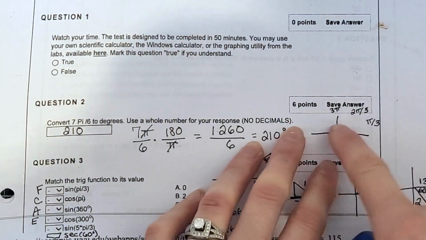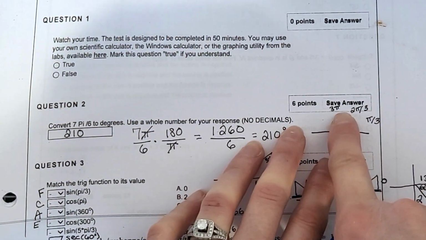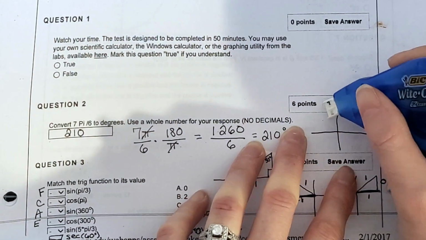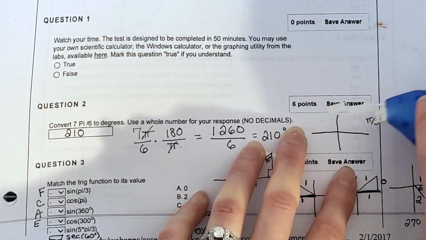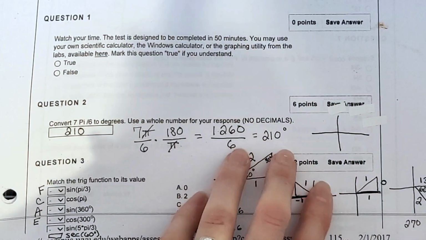I knew that this was wrong because I was trying to put that as 3 pi over 3, and that reduces to just pi, and I knew that that had to definitely be wrong. I don't know what I was thinking this morning.